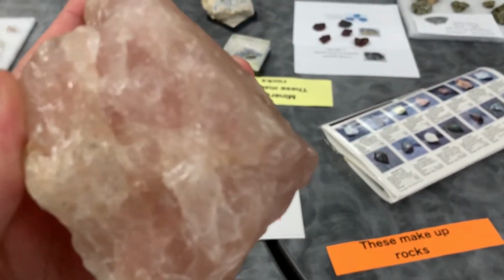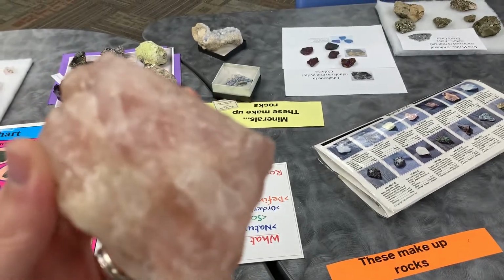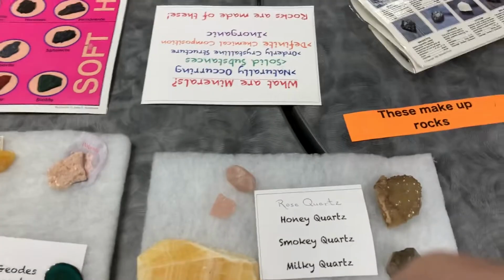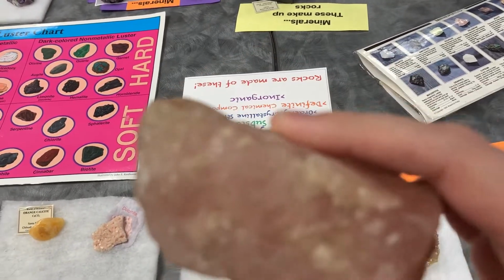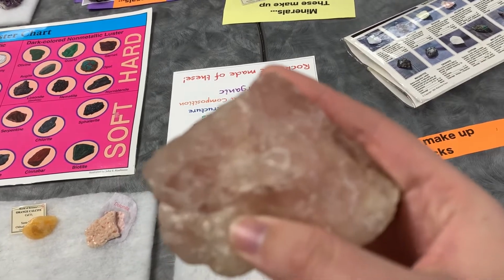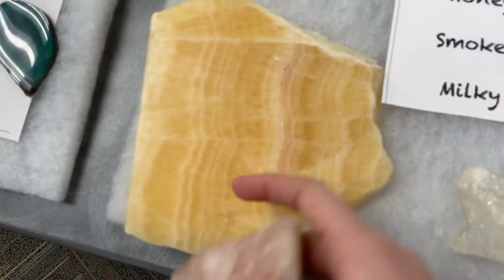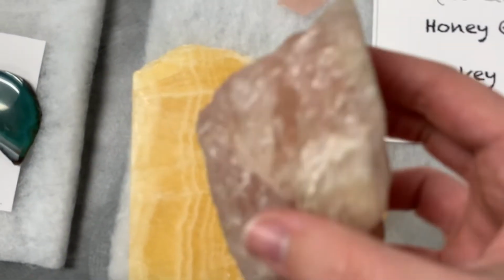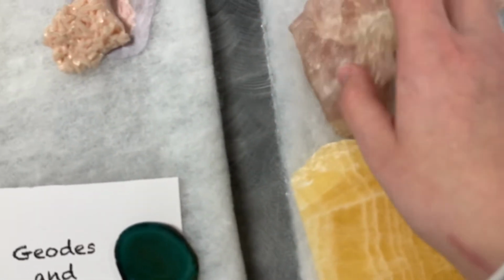Look very, very carefully at it. This quartz is much bumpier than the honey quartz. Remember this one was very flat and smooth. You can see there are bumps all on this one. It's also a little bit shinier. You can see the light reflecting better off of this one.